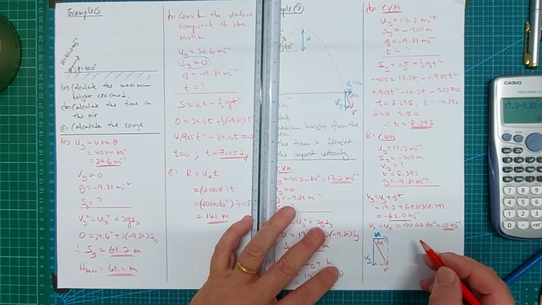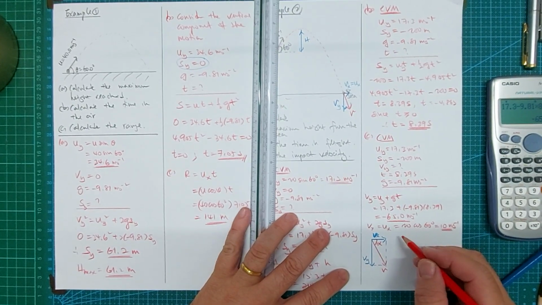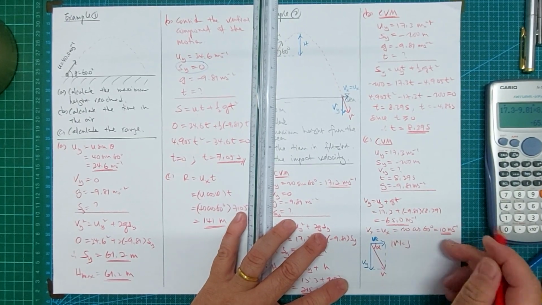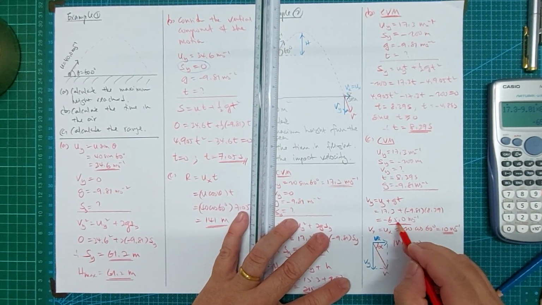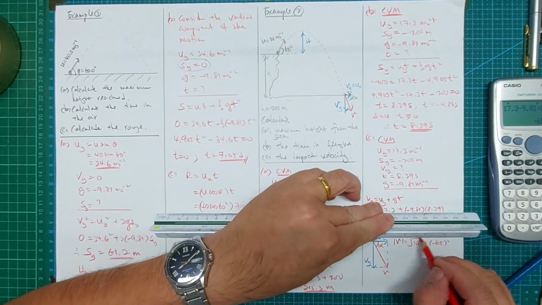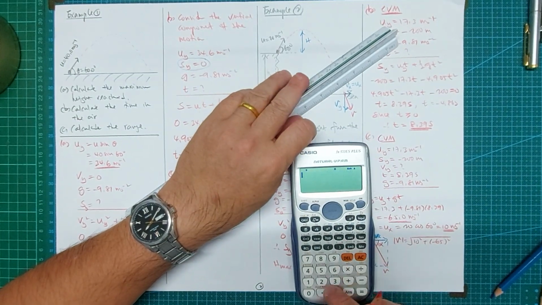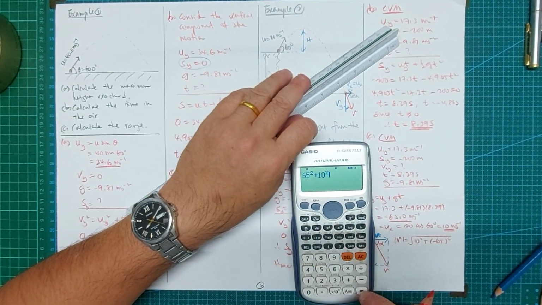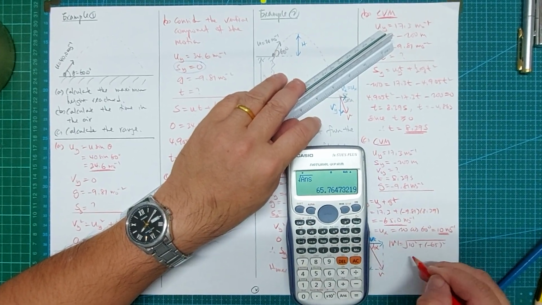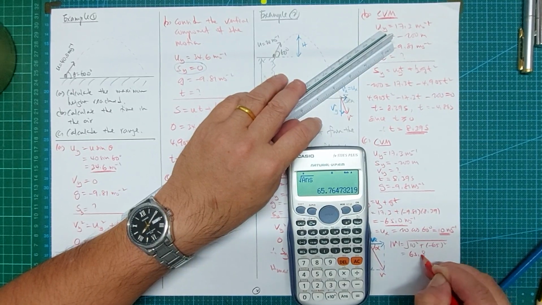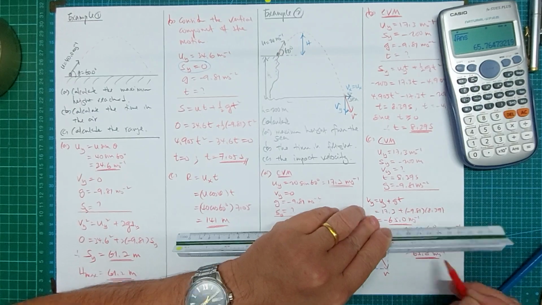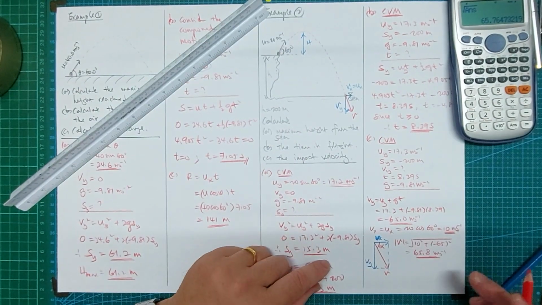Alright, angle. So the magnitude is not a problem. The magnitude will be Pythagoras theorem. Your V magnitude is equal to square root of 10 squared plus negative 65 squared. So we're going to get 65 squared plus 10 squared, and then everything square root, equal to 65.8 meter per second.